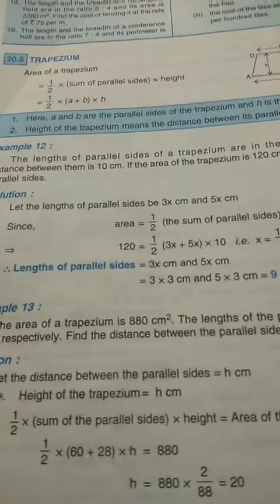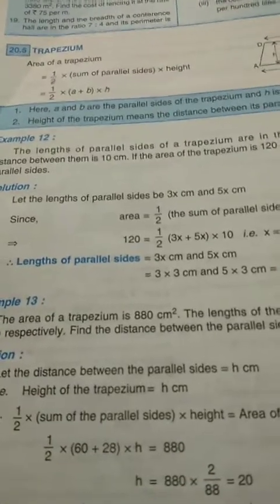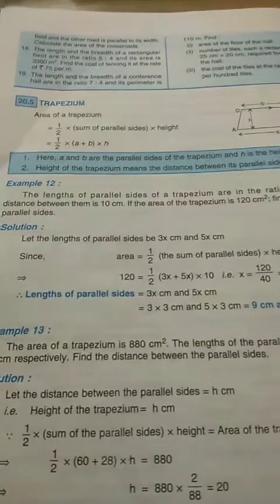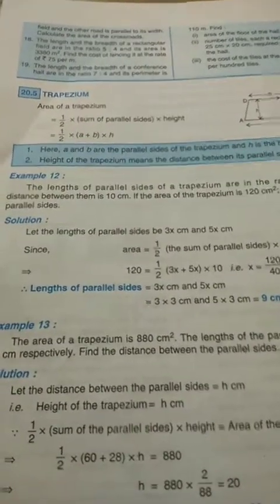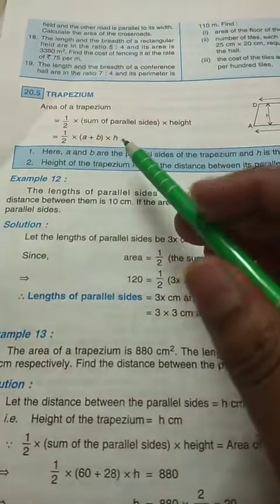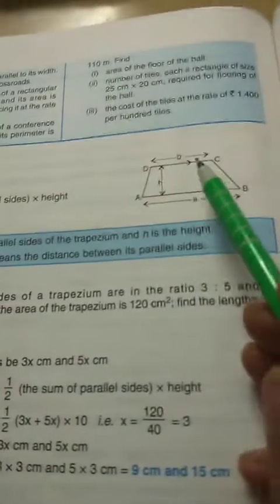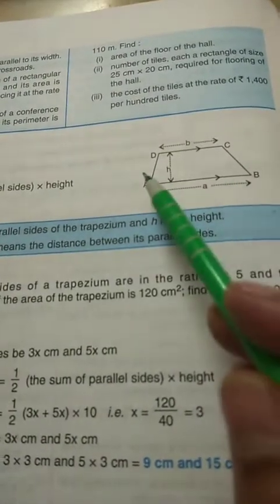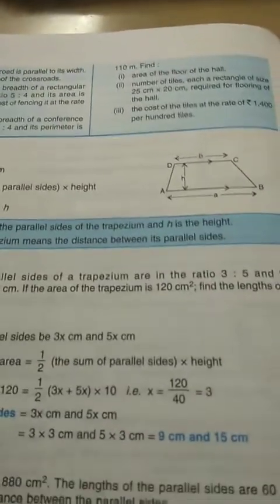Good morning, students. The next part is trapezium, of the chapter Area of Trapezium and Polygon. So let's see this topic, that is trapezium. Now trapezium, we have already studied about the figure, that it is having two parallel sides and two non-parallel sides.